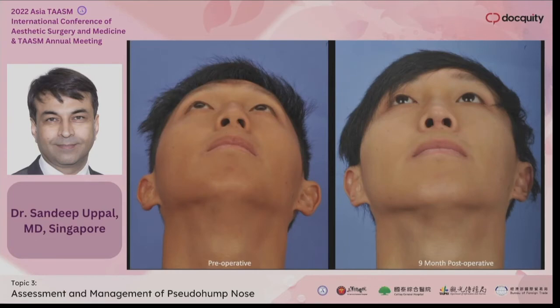The base view clearly shows that the height of the infratip lobule has increased, and there is greater proportion between the infratip lobule and the columella height.